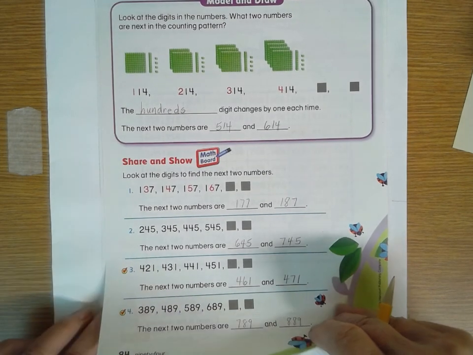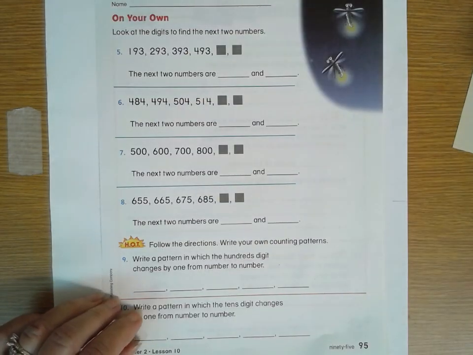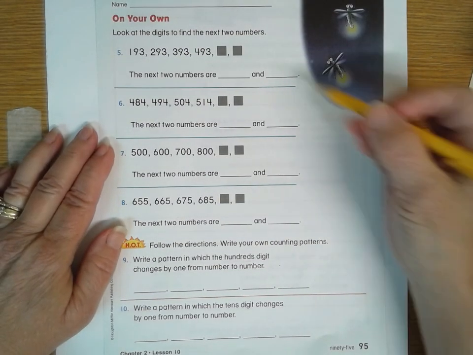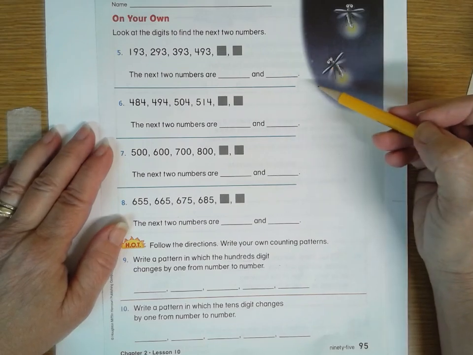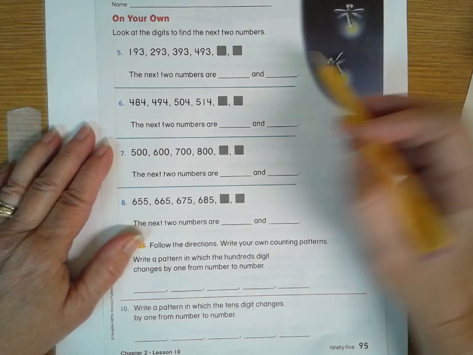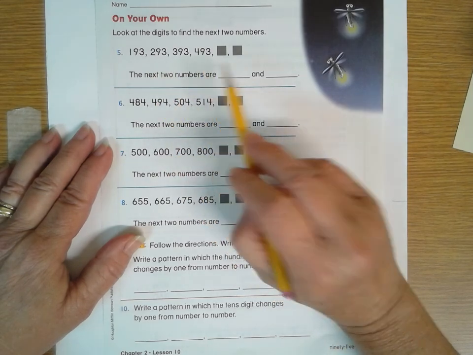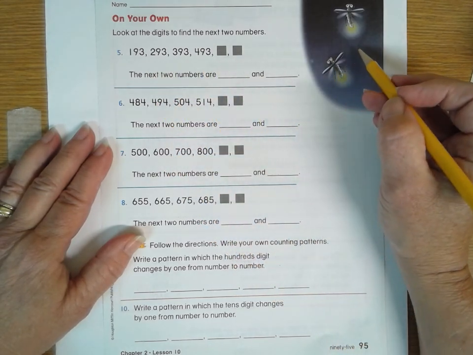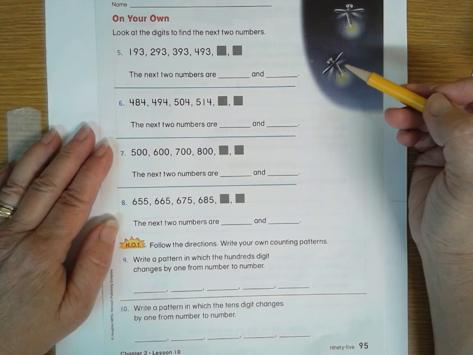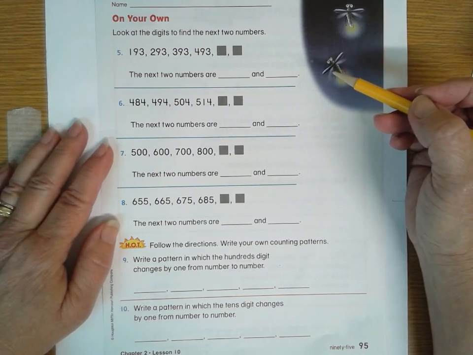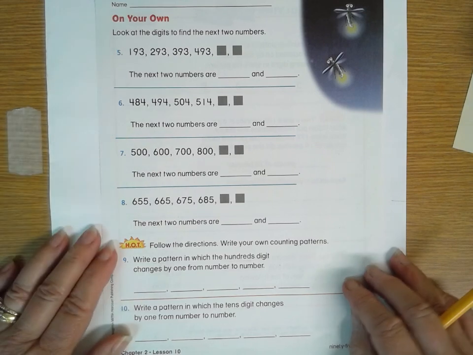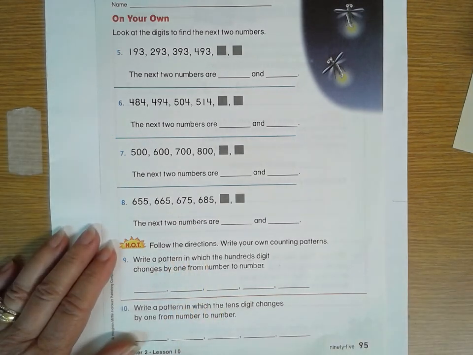That is page 95. You're going to be doing exactly the same thing on the top of this page that we just did. They give you a group of numbers and they want to know what are the next 2 numbers in this pattern. So pay attention to whether they are changing the hundreds digit or the tens digit. On the bottom it says follow the directions, write your own counting patterns. I'm going to give you a little clue of where I want you to start.